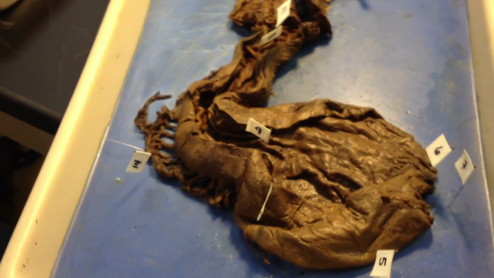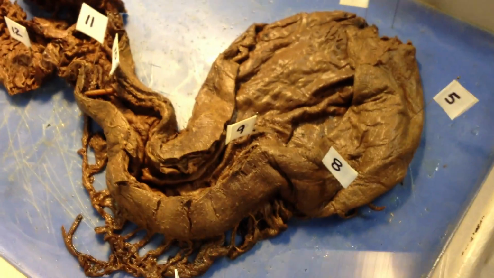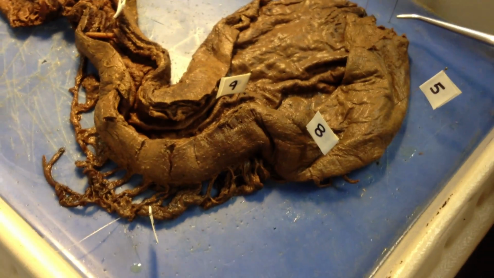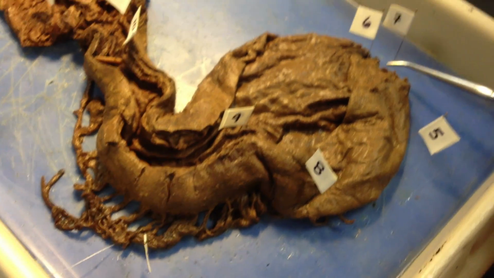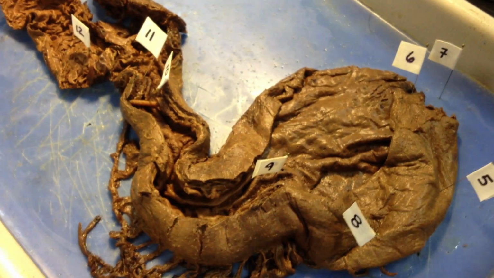So you can tell. Stomach. Okay, if it's the stomach, you gotta know which way is superior and where is inferior. What do you think this end is? Is it superior or inferior? It's inferior. So this is superior, and this is inferior.